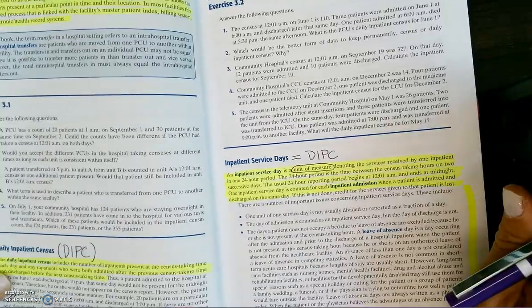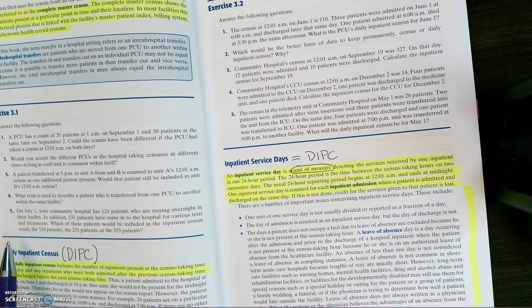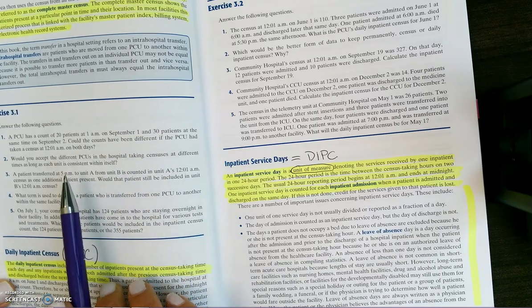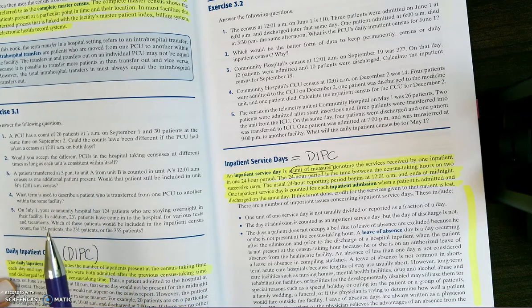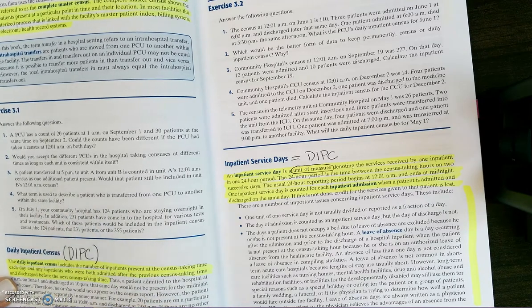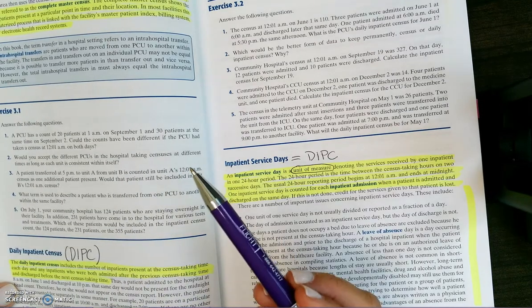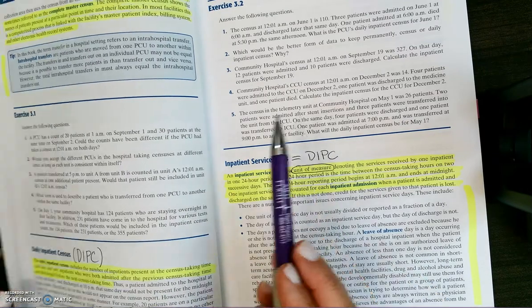So if you're taking a look at page 34 on exercise 3.1, you have quite a bit of questions that are asking you about transfers and what if a patient moves around, what the counts have been different, and all that kind of good stuff. So pretty much what you're starting here with is just a referral back to the first couple of pages in the chapter, which all deal with head in the bed. So I'm going to pick up at daily inpatient census and inpatient service days in that area.